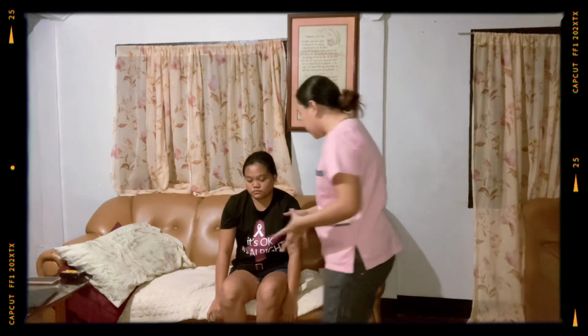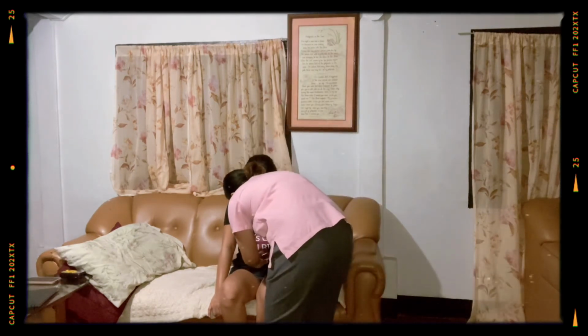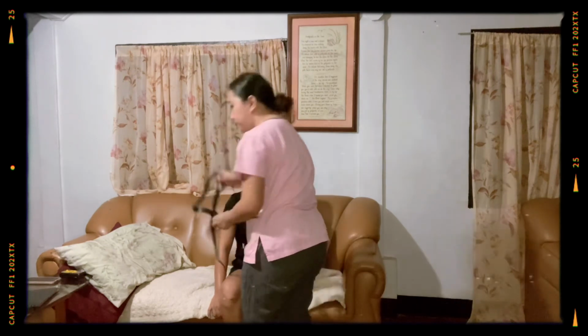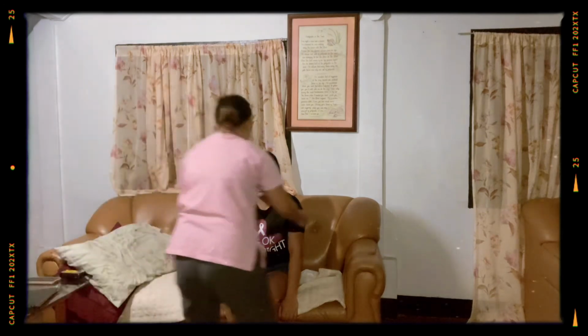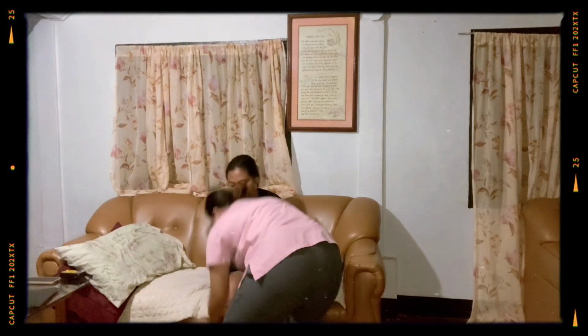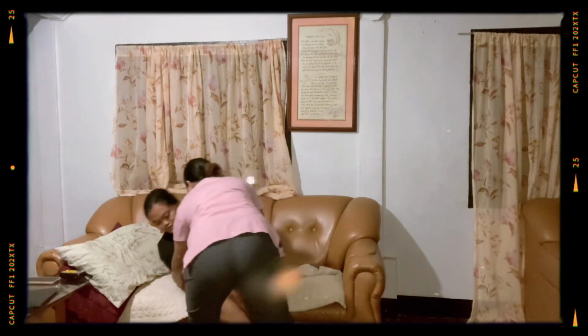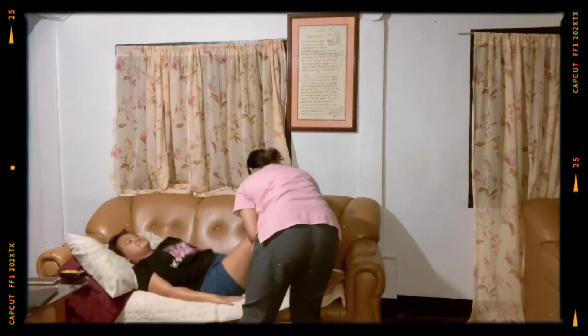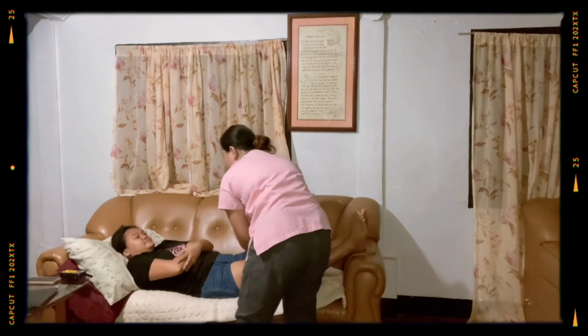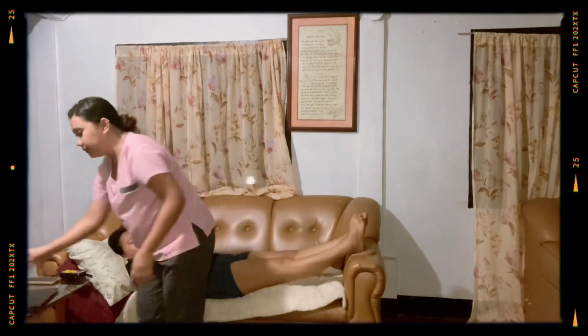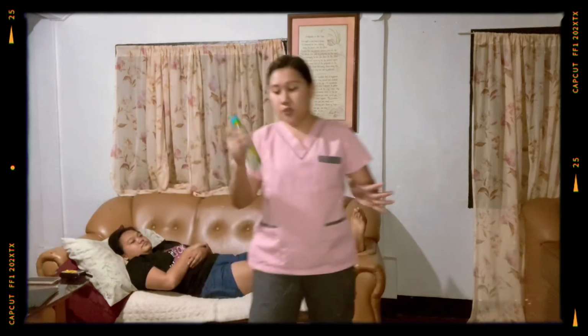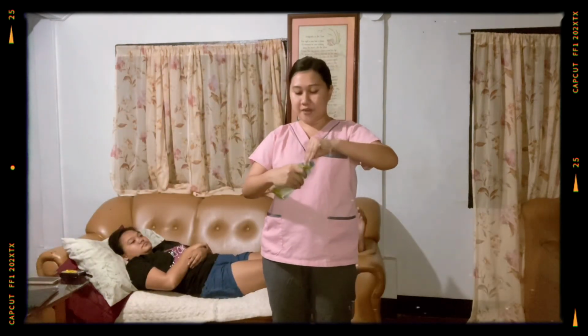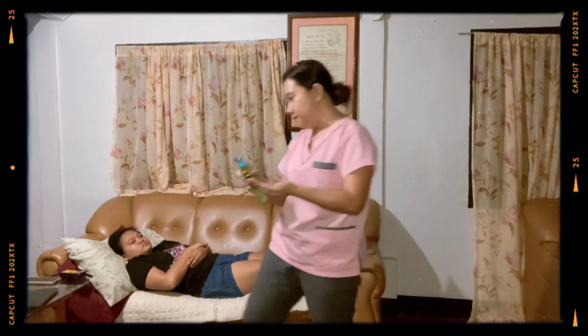So, first we are going to remove the gait belt and put the patient in a comfortable position. Okay, ma'am. So, we are going to use an alcohol-based hand rub to prevent the spread of microorganisms.